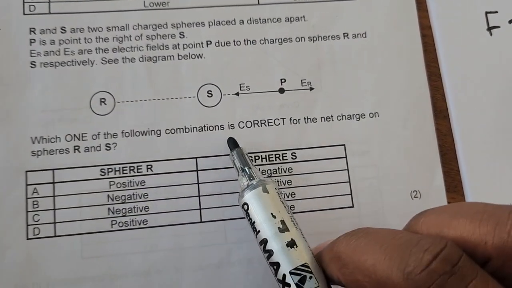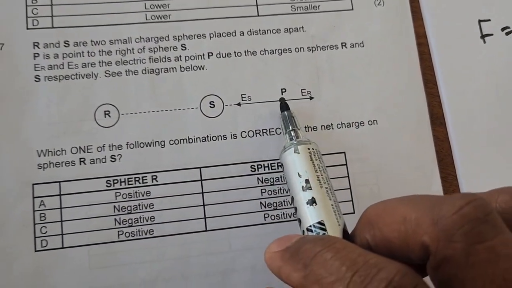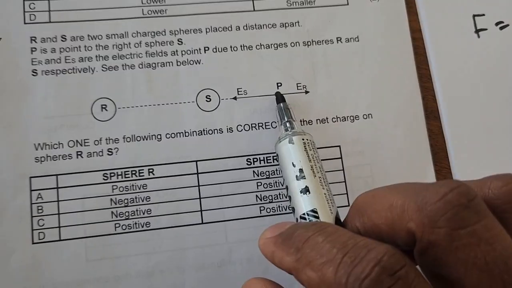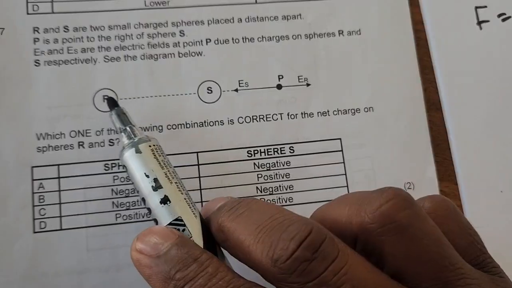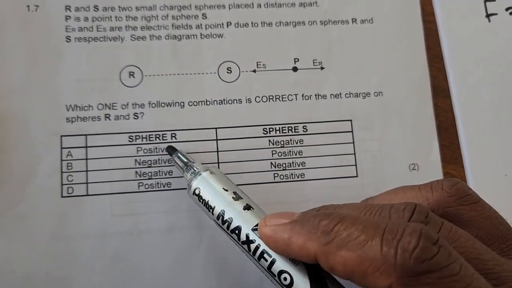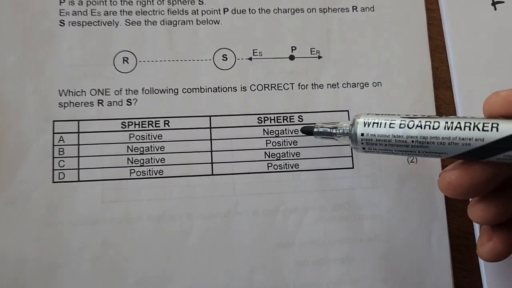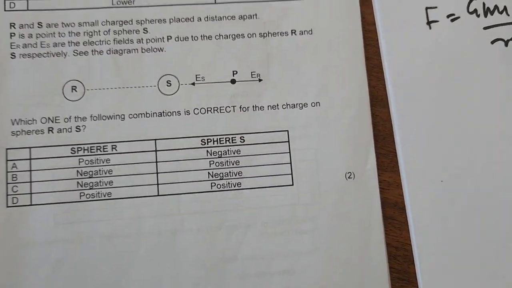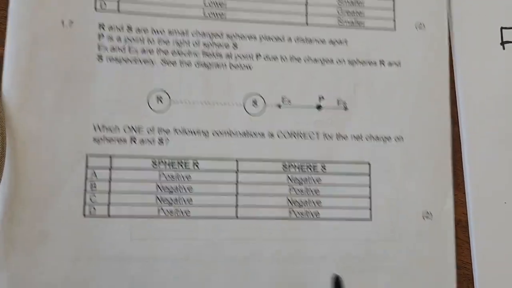Now, which one of the following combinations is correct for the net charge on R and S? Remember, if P is experiencing the field towards S, S must be negative, and if ER is to the right, therefore R must be positive. So we are looking for R being positive, and the answer is between A and D. What will separate them will be S. S will be negative. Therefore, 1.7 should be A. Because we say the field around a negative charge is towards the charge and around a positive charge is away from the charge. You underline that one, then this question will be very easy to answer.